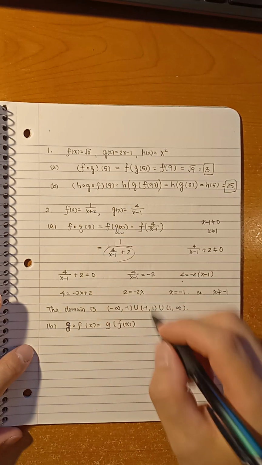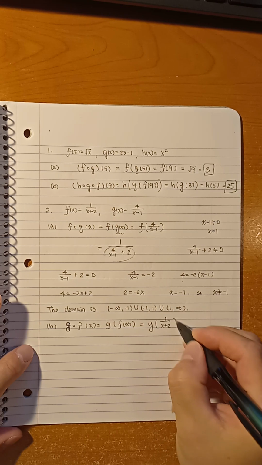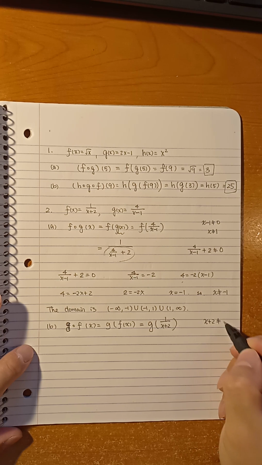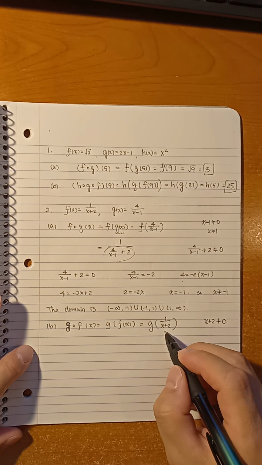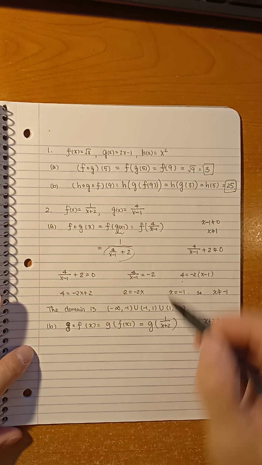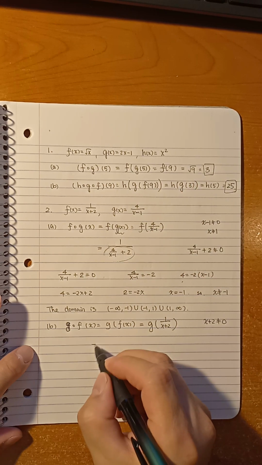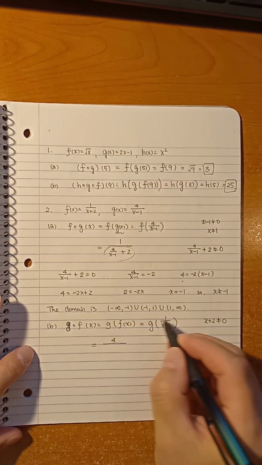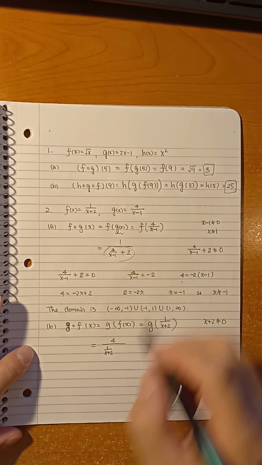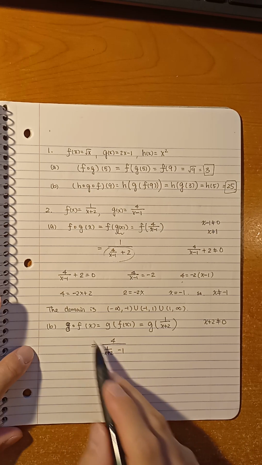g of f of x. f(x), 1 over x plus 2. So it's equal to g of 1 over x plus 2. You see you have a ratio. Ratio implies the denominator is not equal to 0. So x plus 2 is not equal to 0 here. And then you continue this substitution. g(x) is 4 over input minus 1. So here it is 4 over this expression as input, and then minus 1.